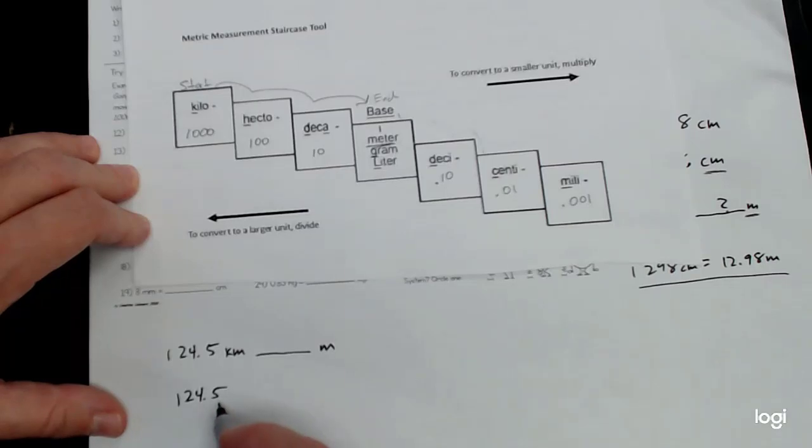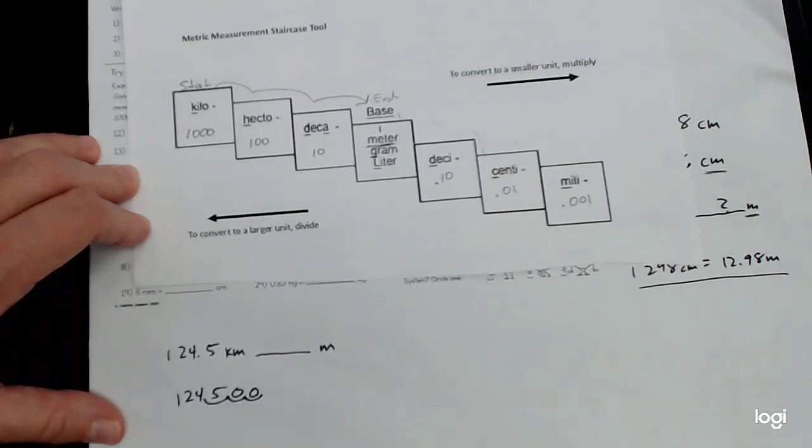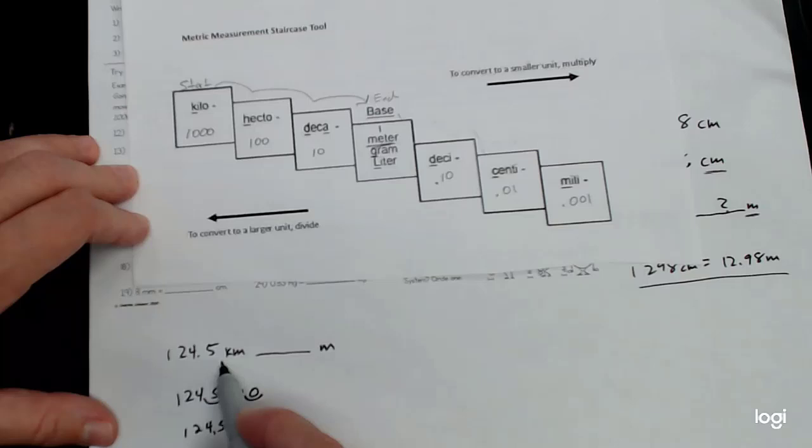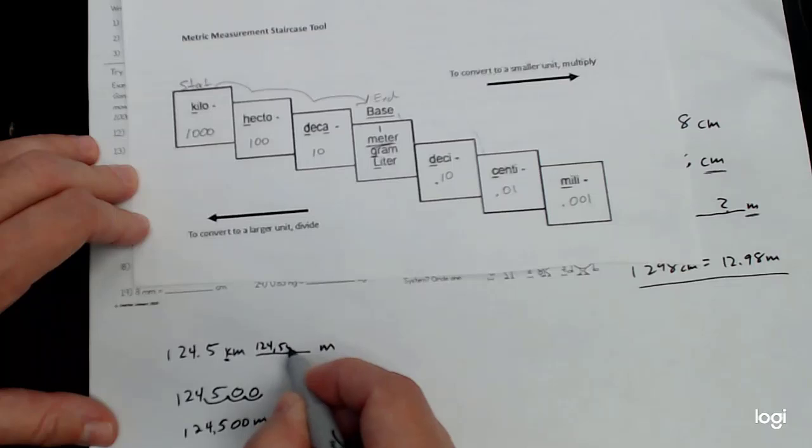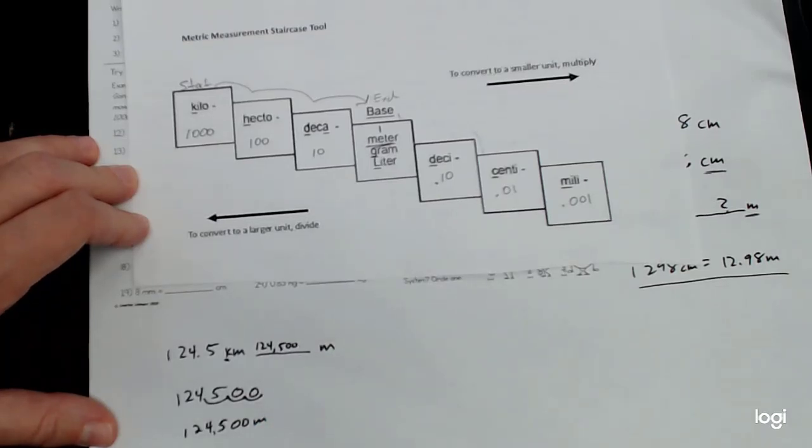So I'm going to go ahead and move my decimal 1, 2, 3. Now you'll notice, you guys, I have these cute little hammocks right here. These cute little hammocks, when I get those, I have to fill those with zeros. All right. So now what I have is 124,500 meters. If I want to put my little comma in there, I can. But now what I did, you guys, is I went ahead and I converted. So 124.5 kilometers is the same as saying 124,500 meters.